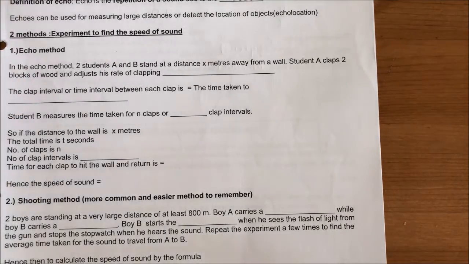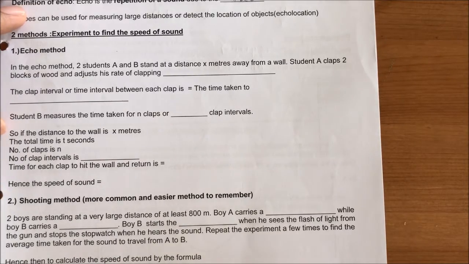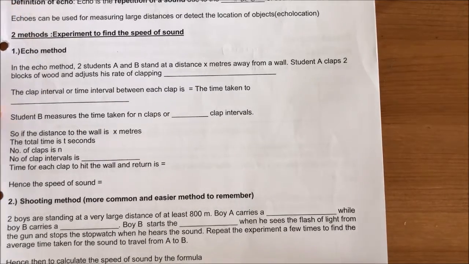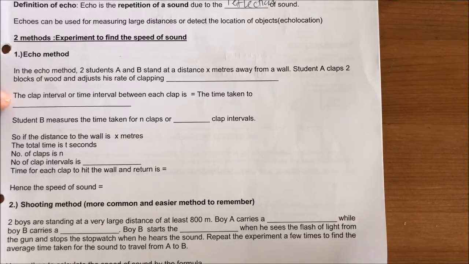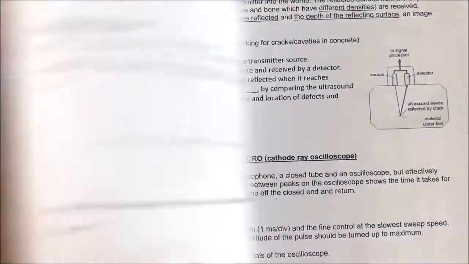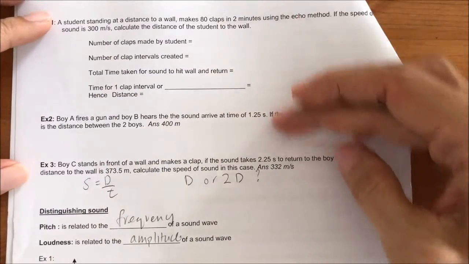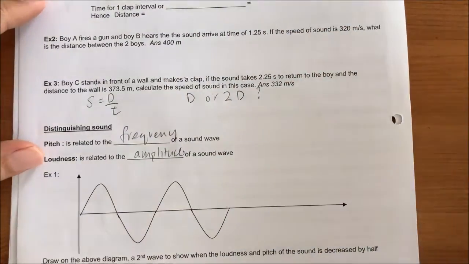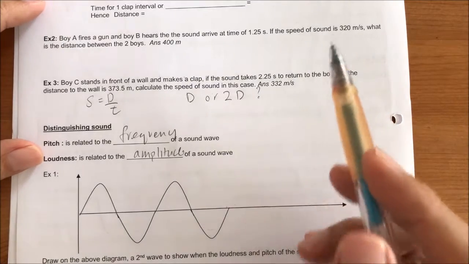Okay, it is the time taken for the sound to hit the wall and come back. So that's the clap intervals. If you make 100 claps, there will be 99 clap intervals. Look through the examples you've done. The calculation part of this chapter is not difficult.